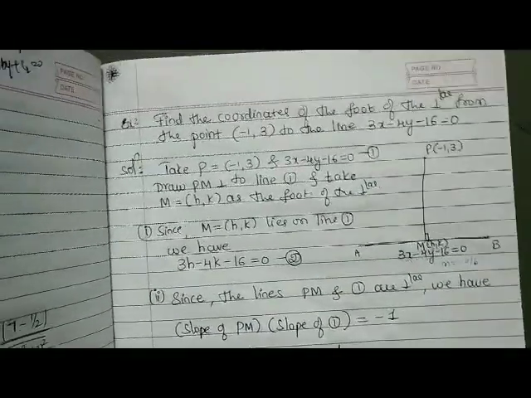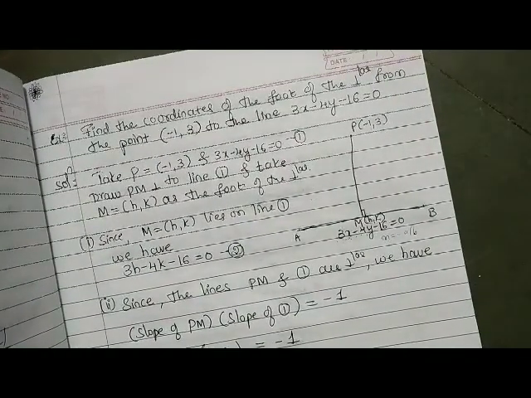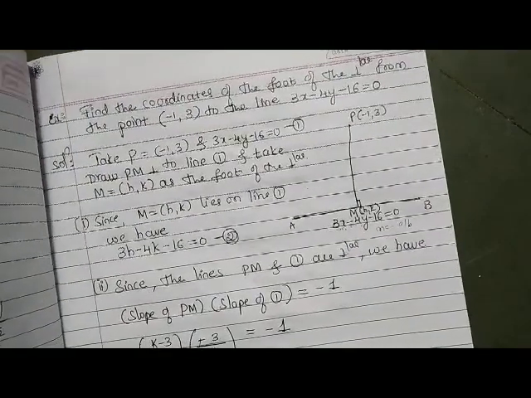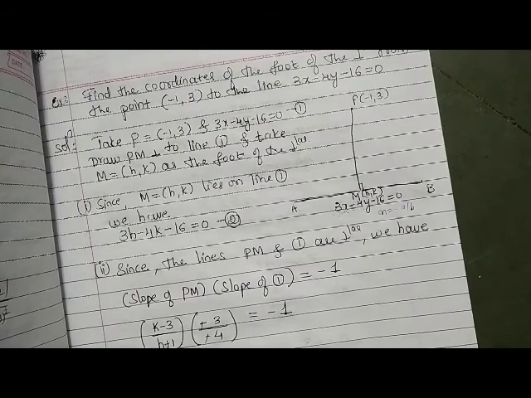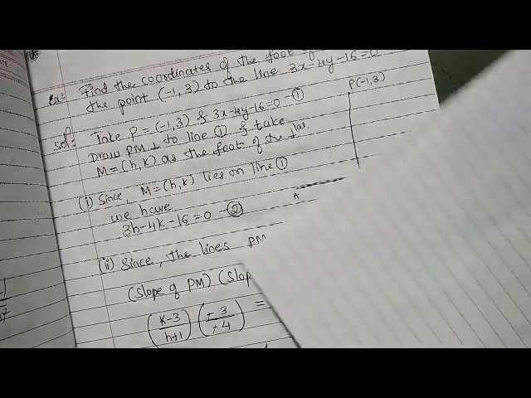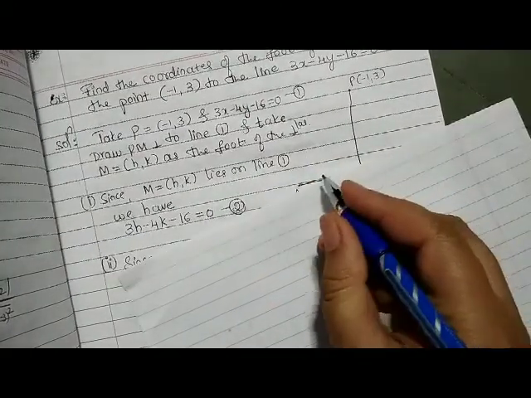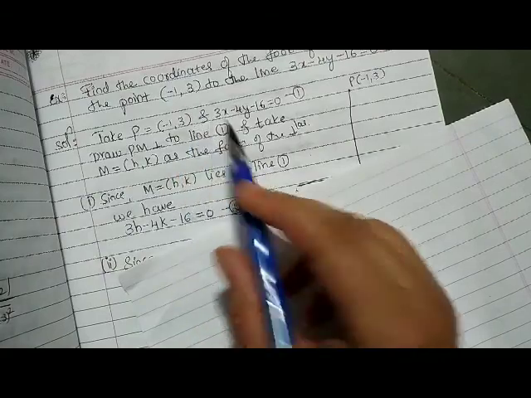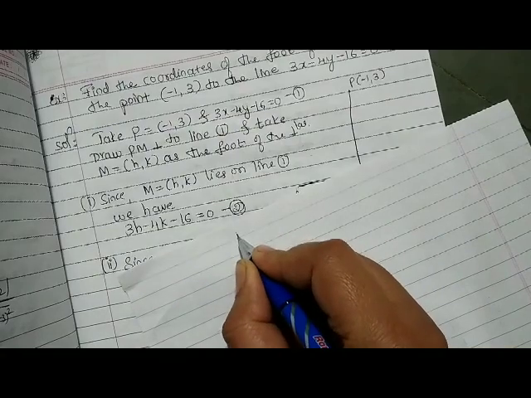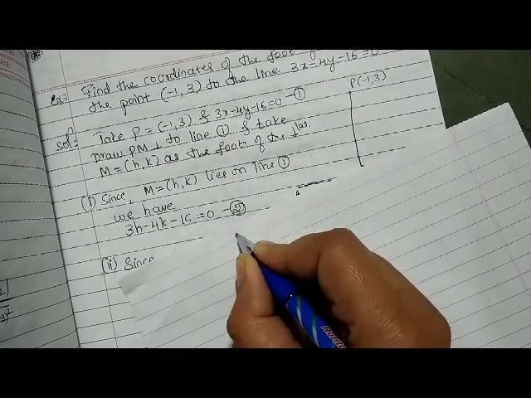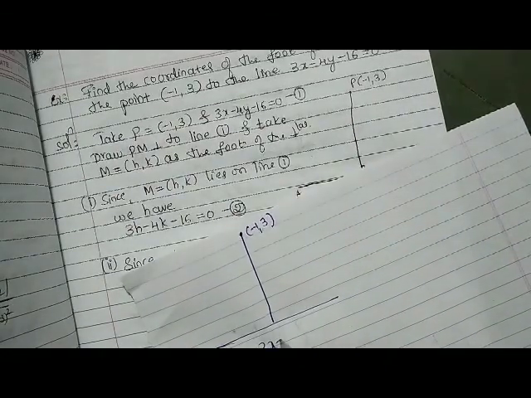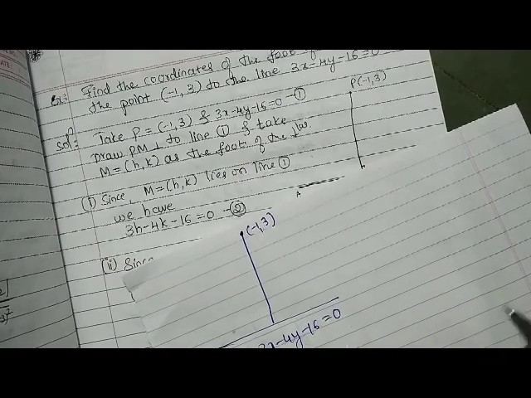Next example, find the coordinates of the foot of the perpendicular from the point minus 1 comma 3 to the line 3x minus 4y minus 16 is equal to 0. So we are going to find the coordinates of the foot of the perpendicular from the point minus 1 comma 3 to the line 3x minus 4y minus 16 is equal to 0.